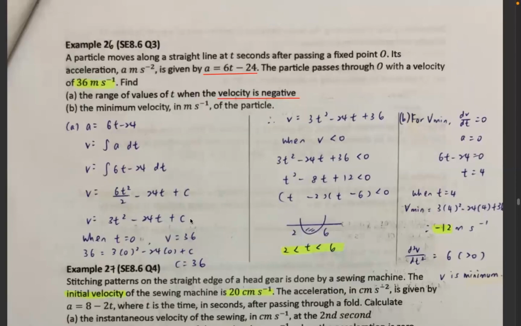Okay, to get the value of c, let's read the question again. A particle moves along a straight line at t seconds after passing a fixed point O. That means when it starts moving, t equals 0. At the fixed point O means s equals 0. Then the particle passes through O with a velocity of 36 meters per second. So this means when s equals 0, v equals 36. Since when s equals 0, t is actually 0, we conclude that when t equals 0, v equals 36.